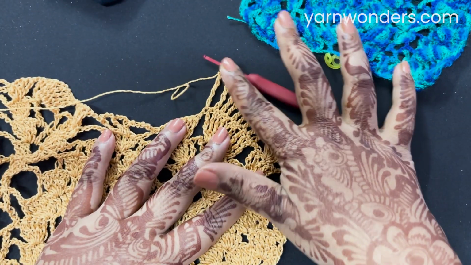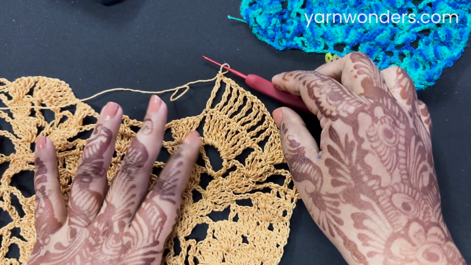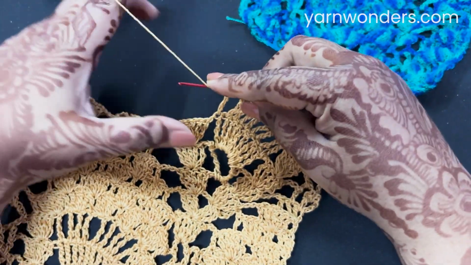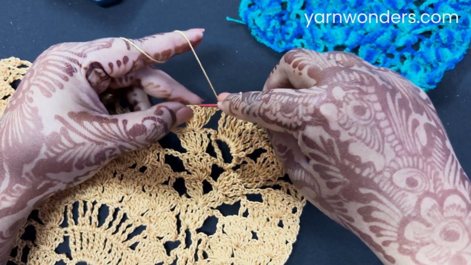Okay, now you're going to make one shell on top of the shell stitch right here.